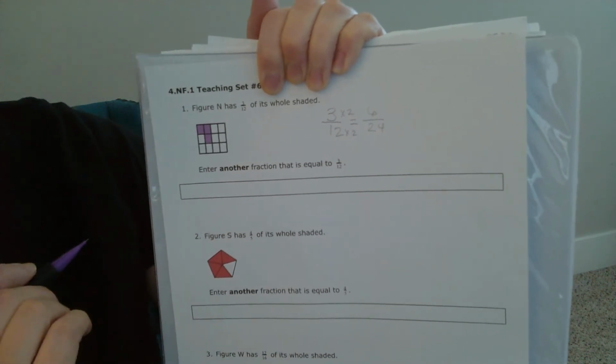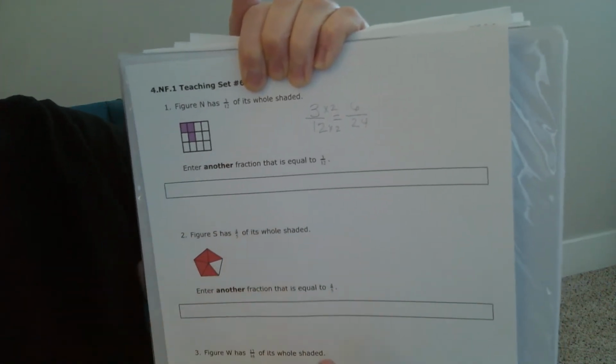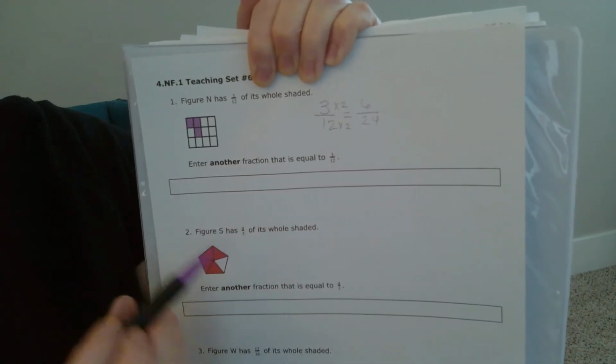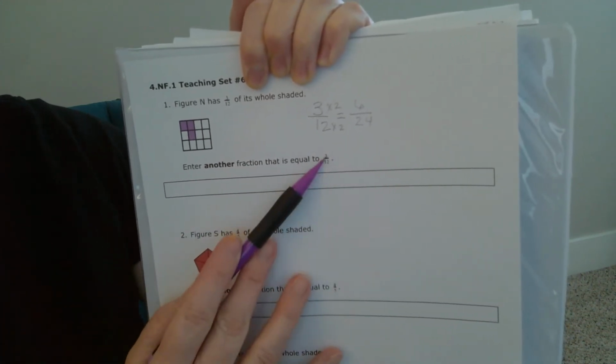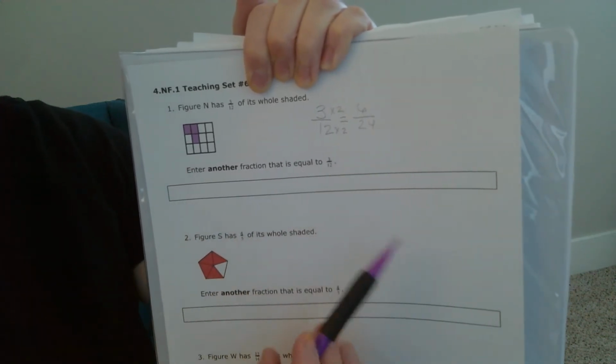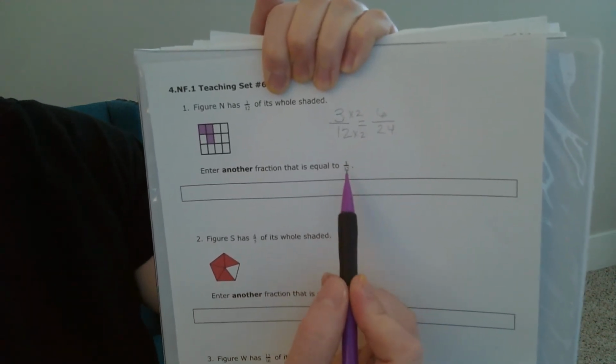But I'm going to show you a little bit harder way, but it's really not hard. So 3/12. I know that both 3 and 12 share a factor, and that's 3.